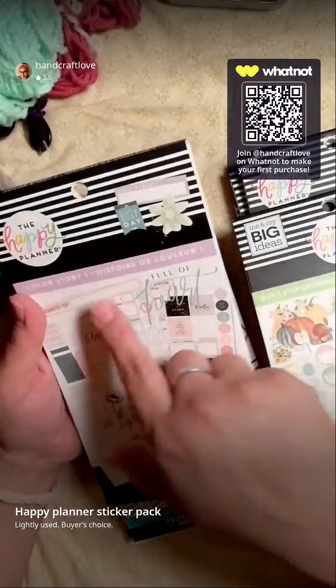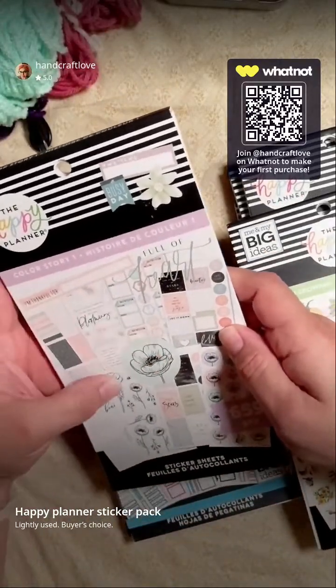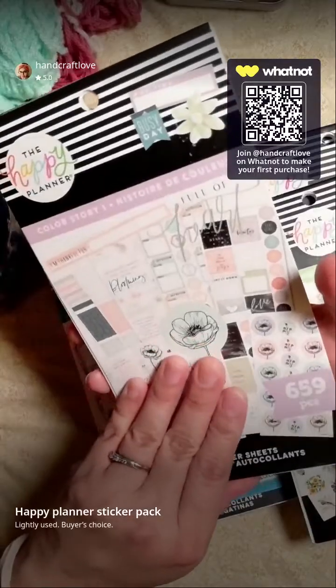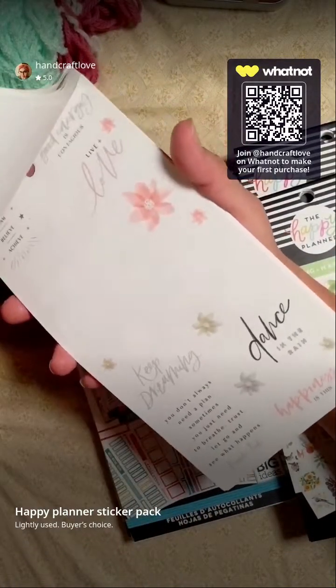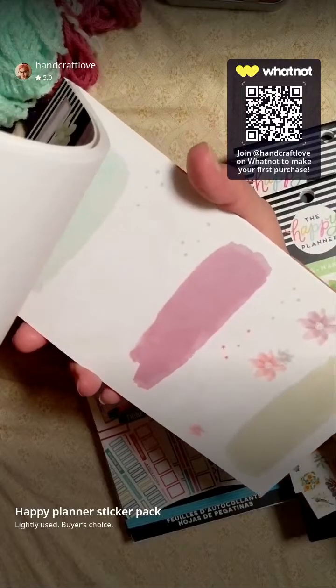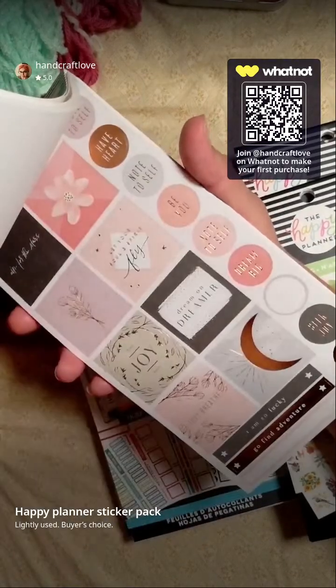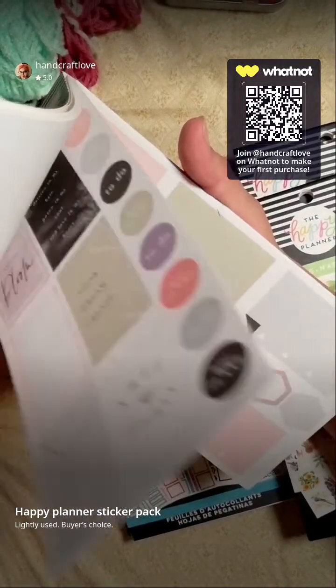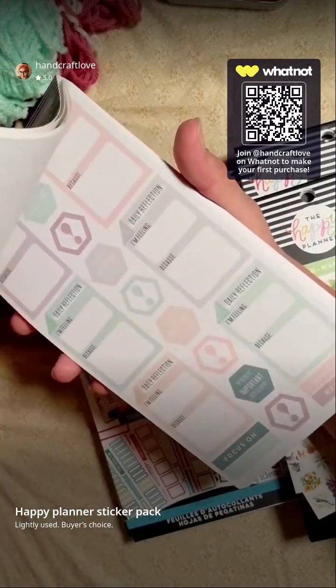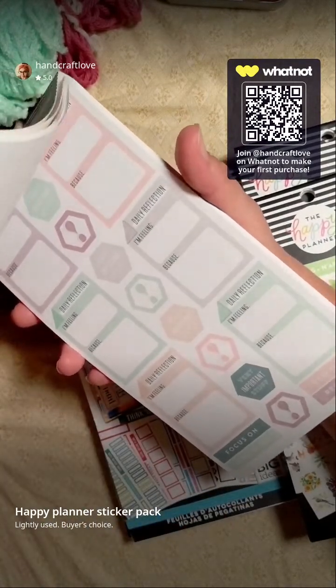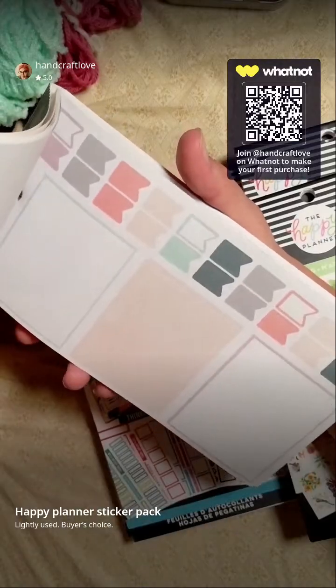Here's another, it says Color Story 1. So it's got some teals and peaches. See, some of these are missing, but there's still some more that you can use. Moonchild, Daily Reflections, very important stuff.